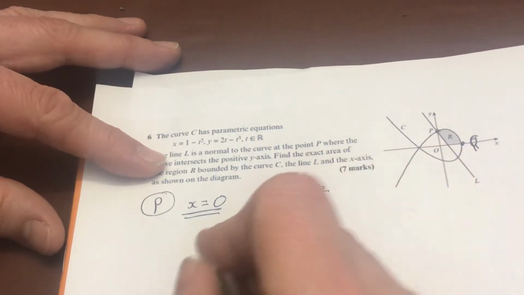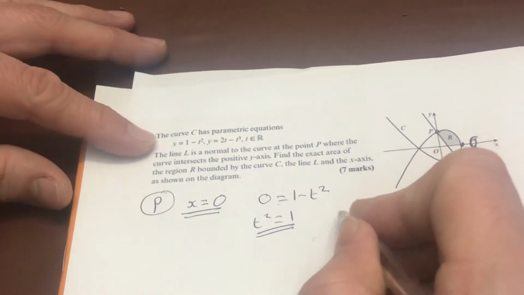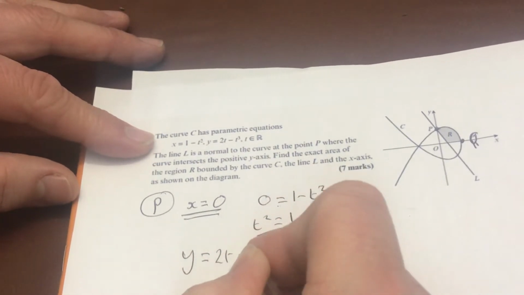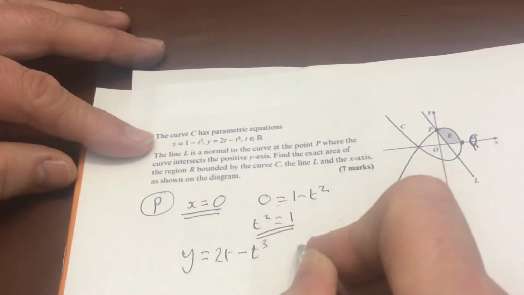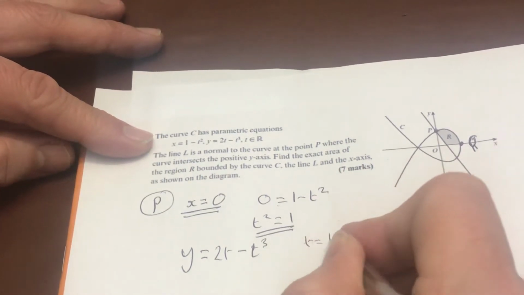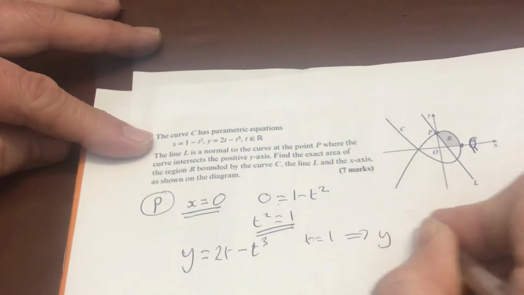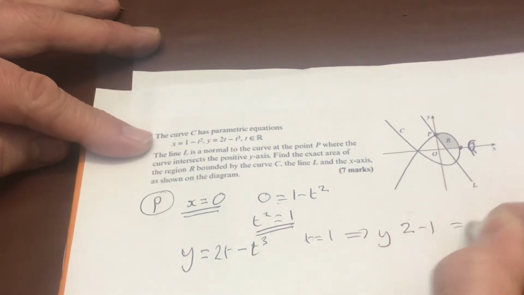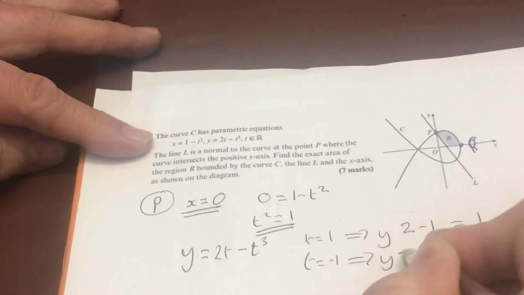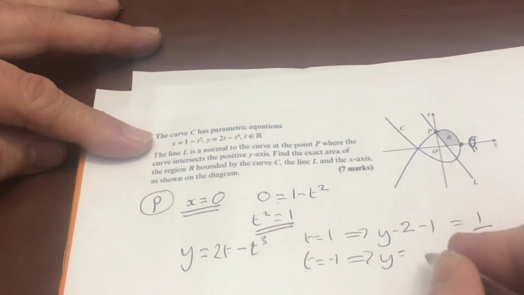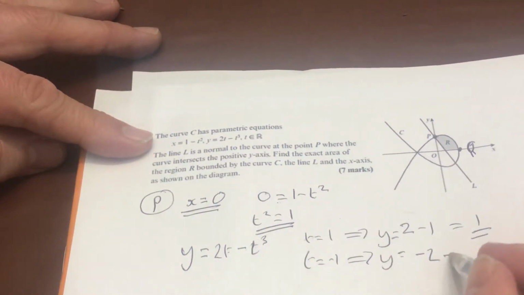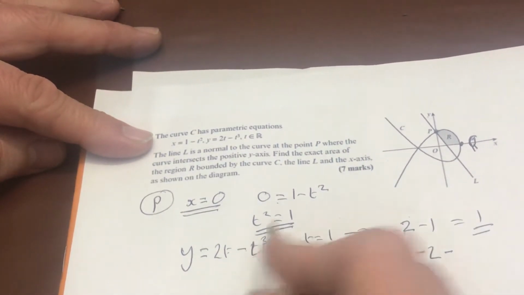If I put that into y, I know that y equals 2t minus t cubed. Let's try t equals 1. Then y will be 2 minus 1, which is 1. That looks okay. If t is negative 1, I'd have negative 2 take away negative 1, and that would be negative 1.